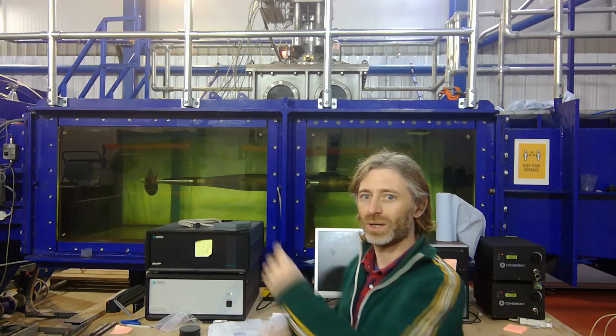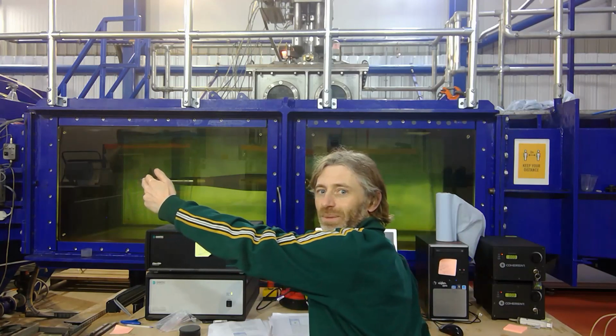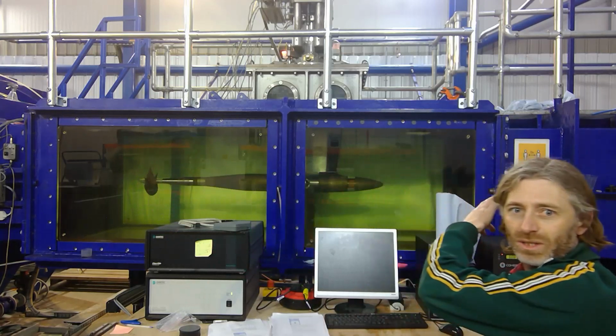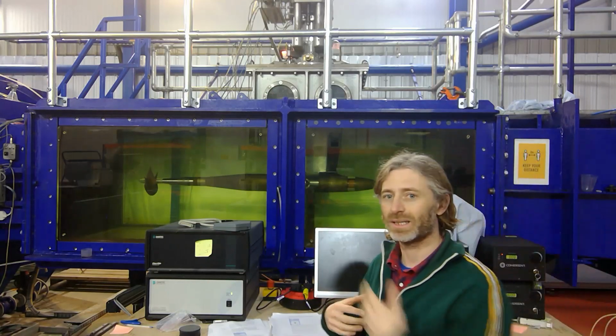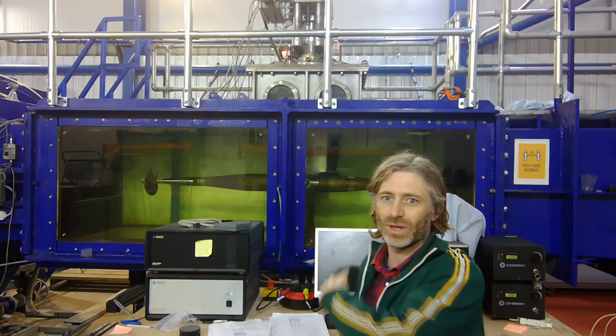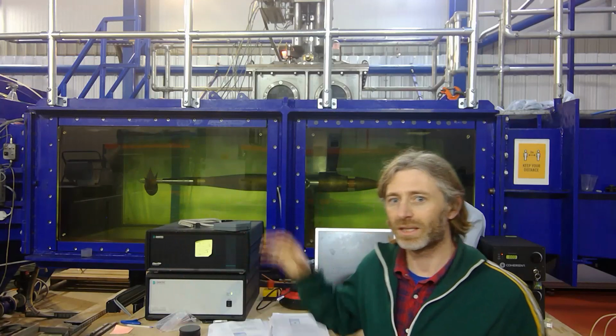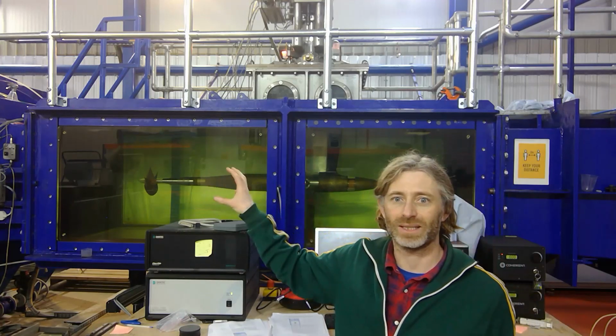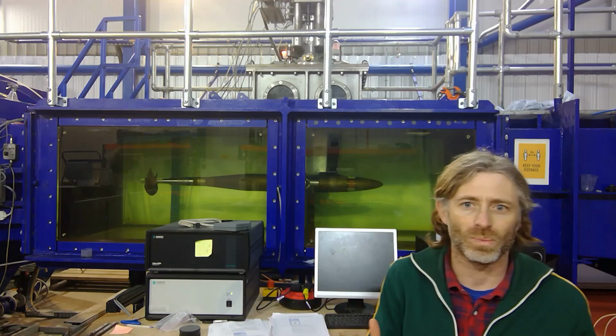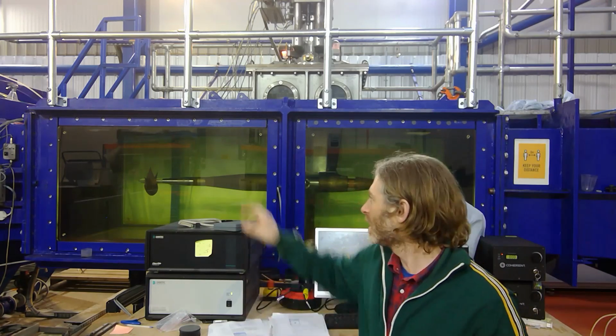But let's explain where the water is going to flow. The water flows from my right over to the left, and therefore it's flowing around clockwise around the tunnel if we're moving forwards. This means that the propeller itself is facing into the flow and there's nothing in its way. So this is what we term an open water test, when the propeller is in otherwise undisturbed flow.